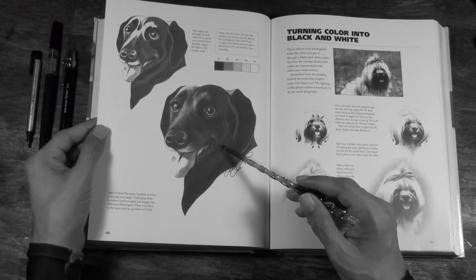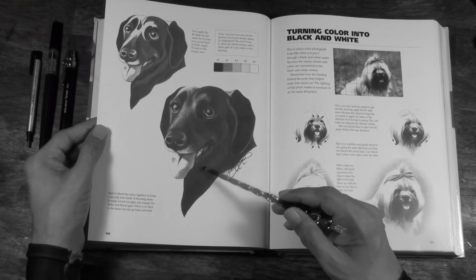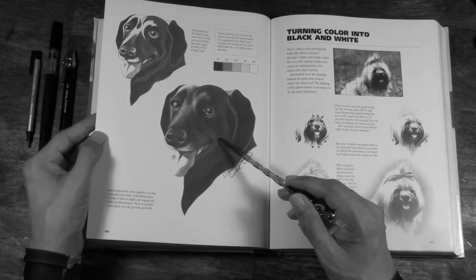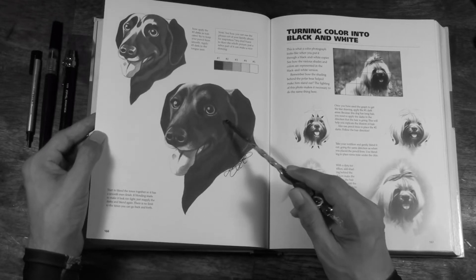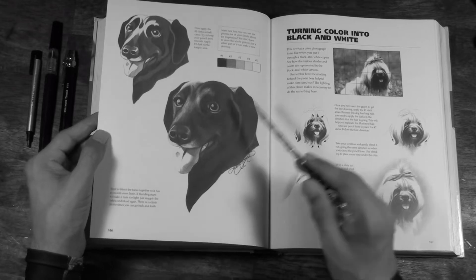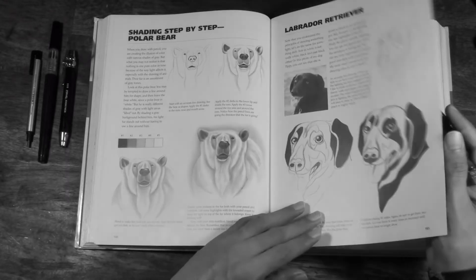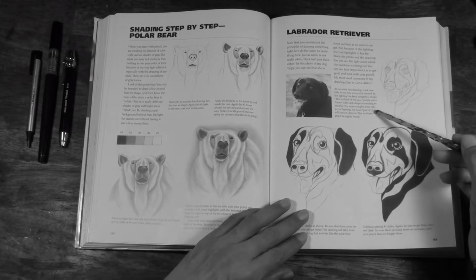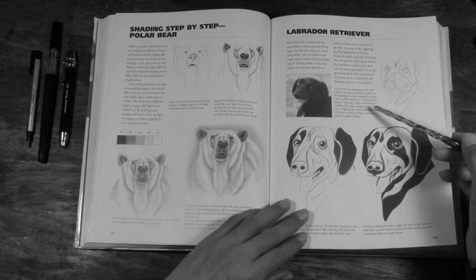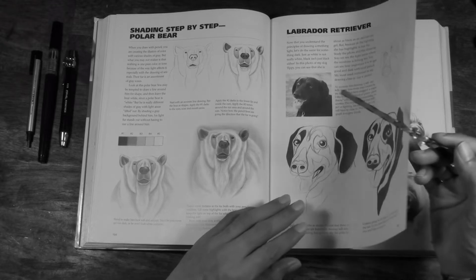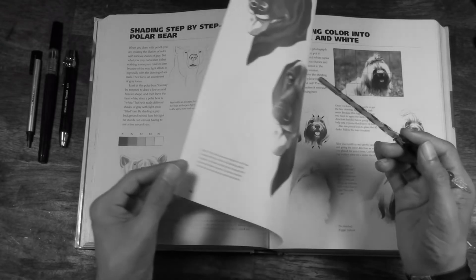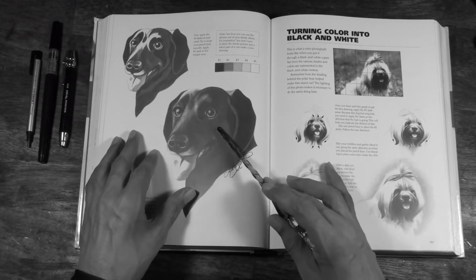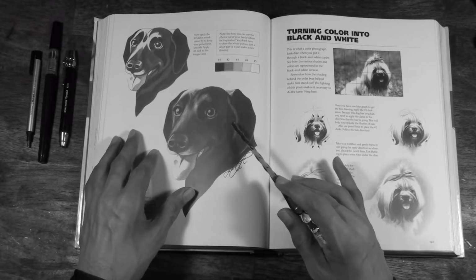That's pretty cool. That looks intimidating, right? But you can see the shapes acting as guides for the shading. And then you get that, and it's very subtle. Very subtle.